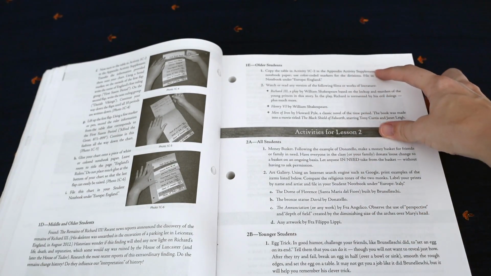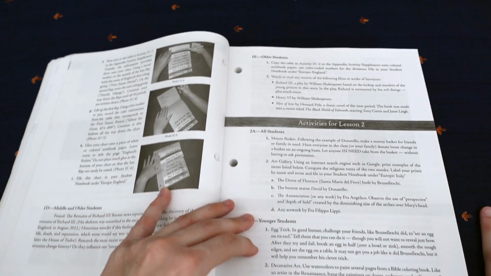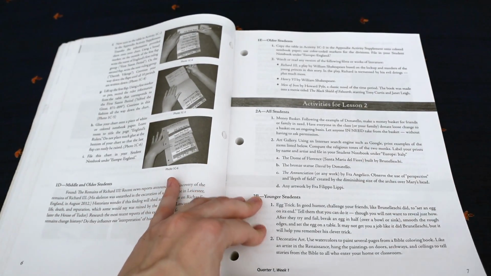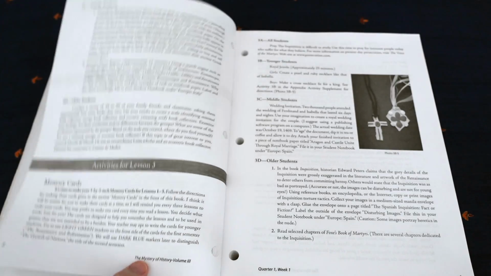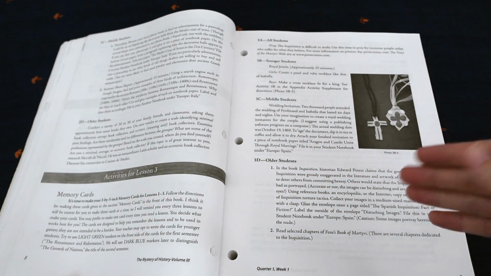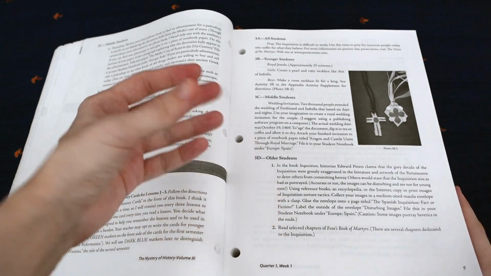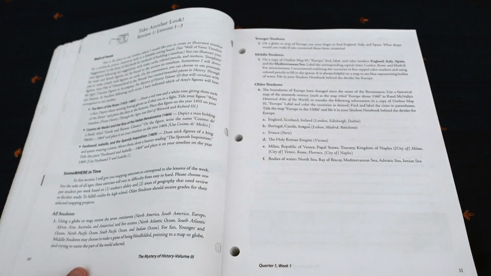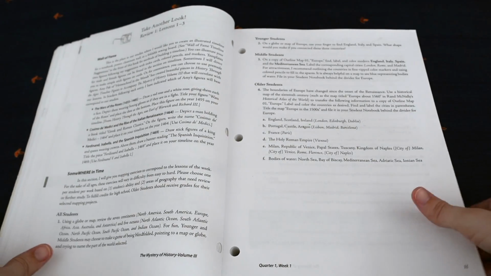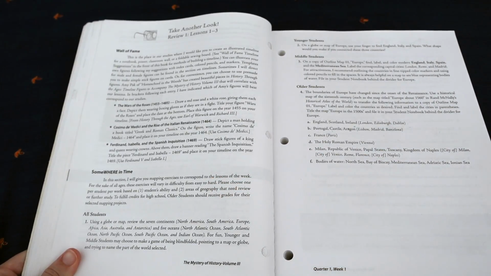So these are activities you could use to expand this into a high school level history program. Then we move on to activities for lesson 2 and lesson 3. So again, they have some that are more like hands-on crafts, others that are more paper opportunities to just put onto paper what you've learned or investigate further.